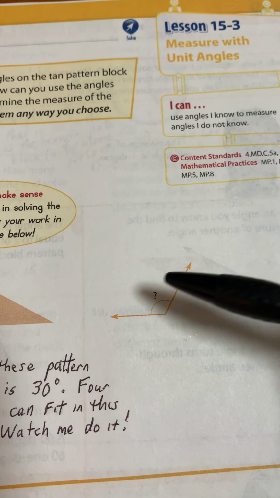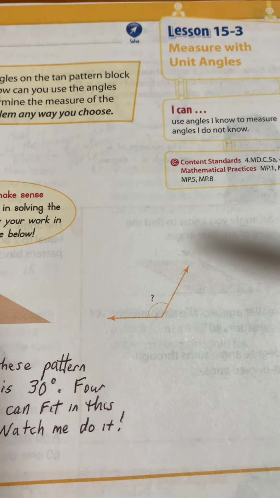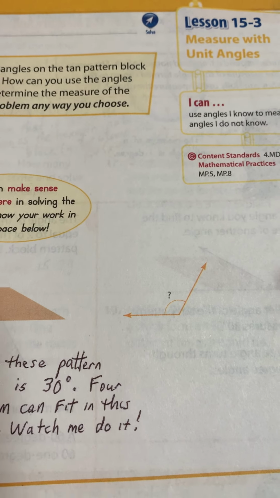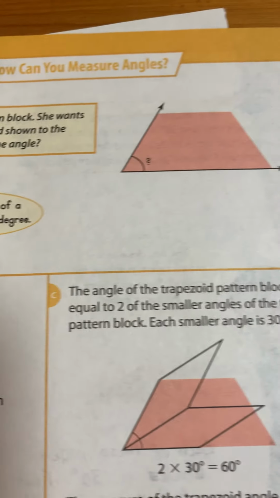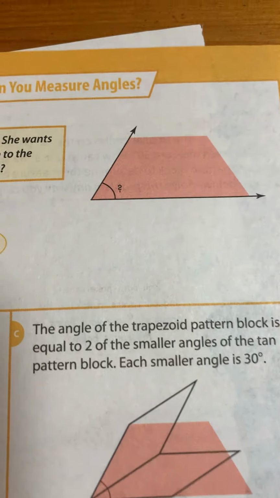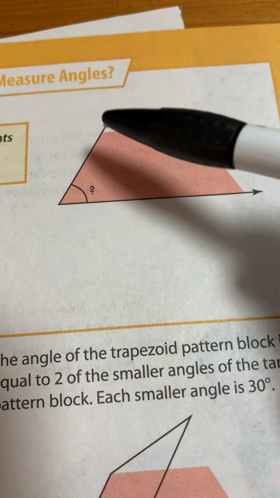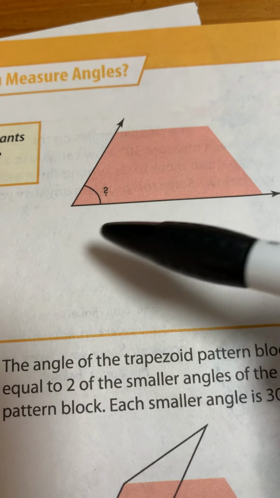You'd actually be able to fit 6 pattern blocks in. And those of you who have cut them out, if you draw a straight line, you should be able to fit 6 pattern blocks into a straight line. Okay. So this is a trapezoid, which you'll learn about soon. Okay, it has parallel sides.